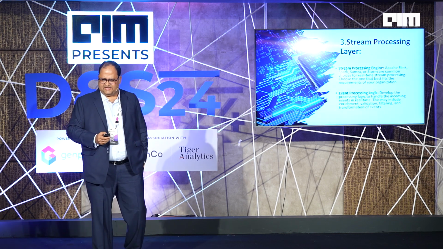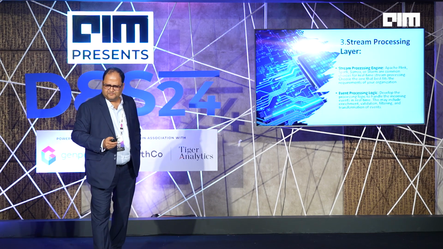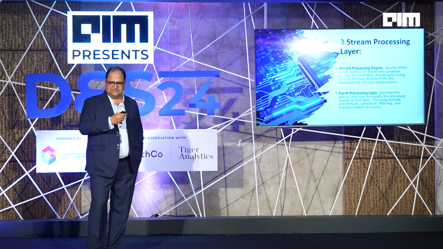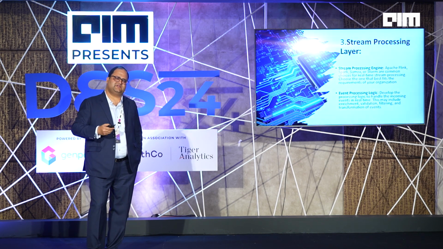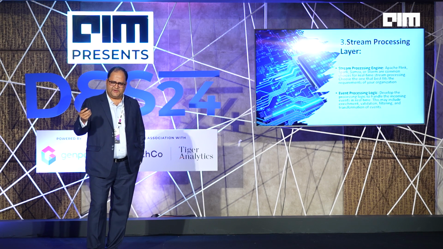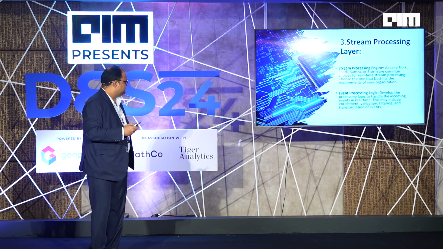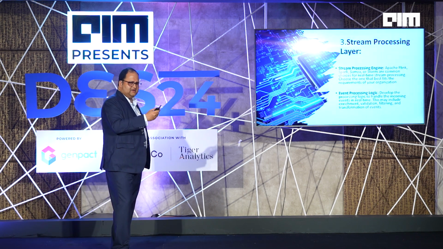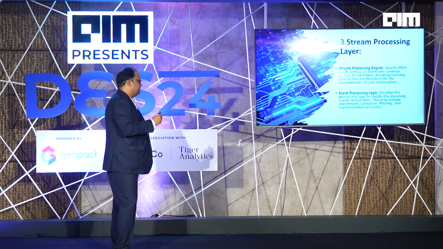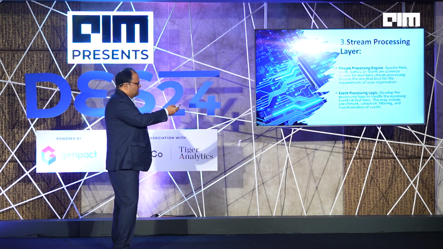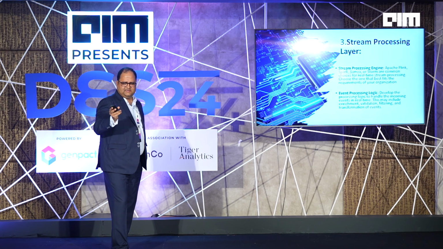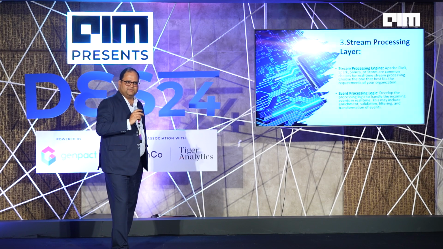The third is the stream processing layer. Whatever streams are coming, you need to ingest, and they need to be processed with some transformation logic and data enrichment. Apache Flink, Spark, Samza, Storm you can use, but only two Apache projects were mostly used for stream processing, Flink and Spark.